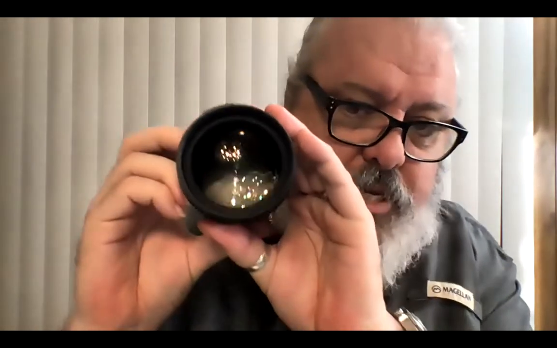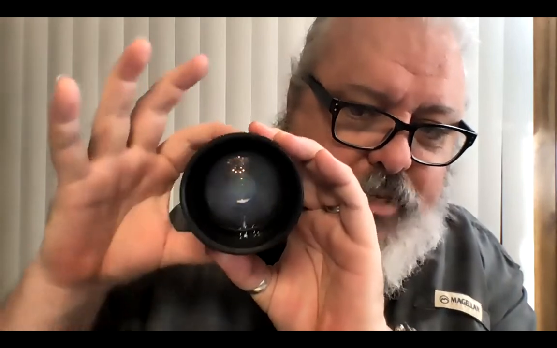I've got my 85 millimeter here because it's got a nice big front element, and you can see that aperture change really easily, especially on camera.